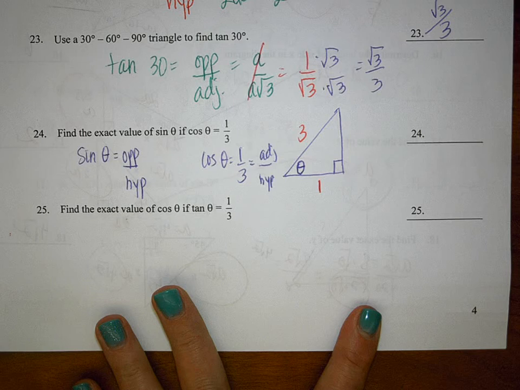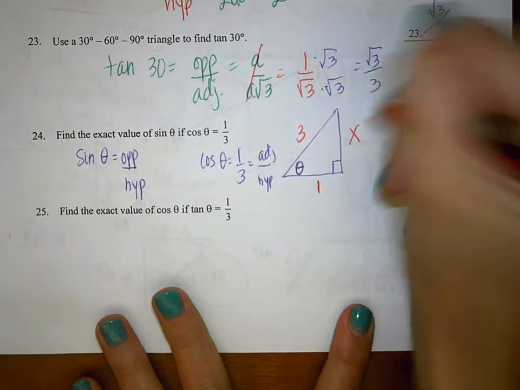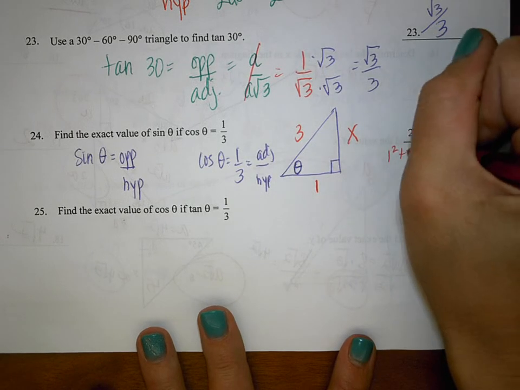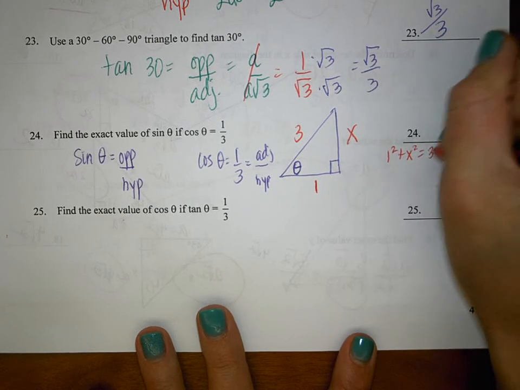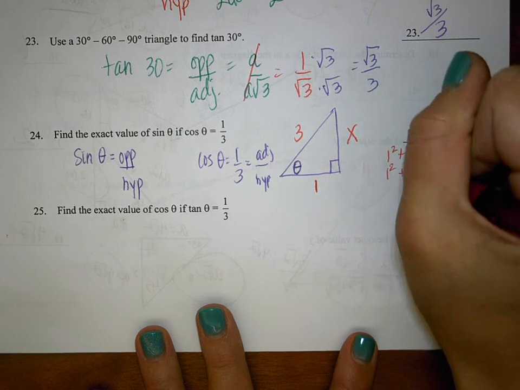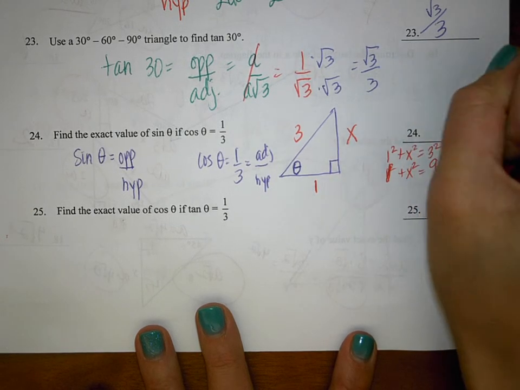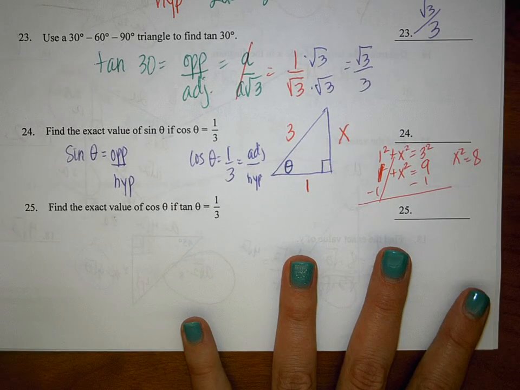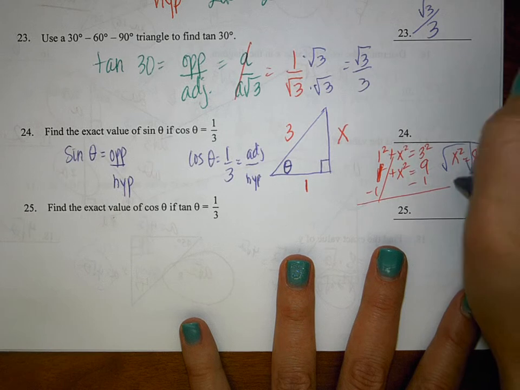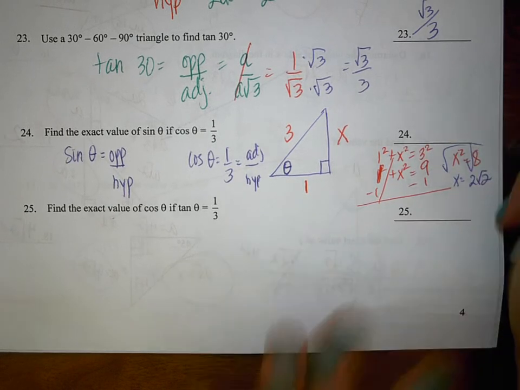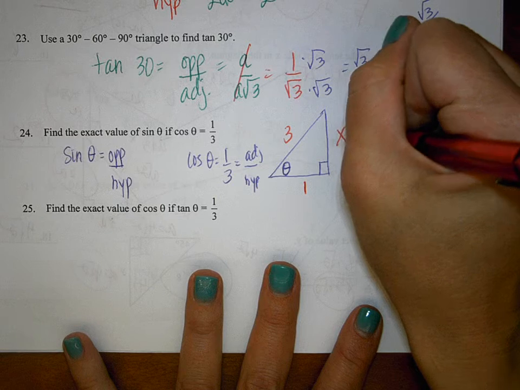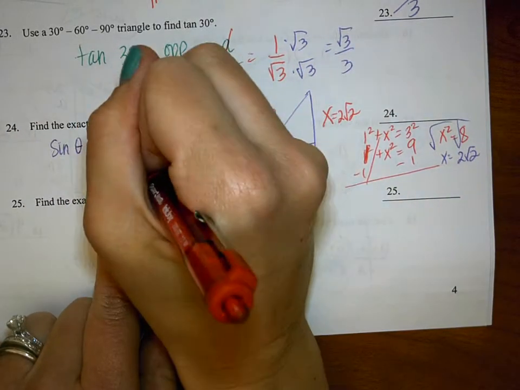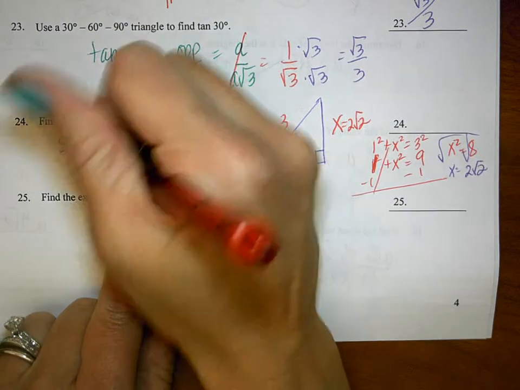But I need this opposite. How am I going to find it? A squared plus b squared equals c squared. Very good. 1 squared plus x squared equals 3 squared. 1 plus x squared equals 9. We subtract 1. X squared equals 8. And then we square root. And we get x equals what? 2 root 2. So I'm going to write 2 root 2. So what is opposite of theta? 2 root 2. And what's the hypotenuse? And is that an acceptable answer?